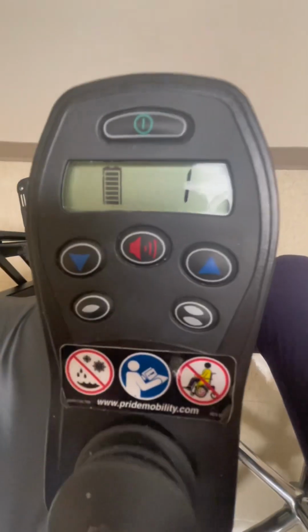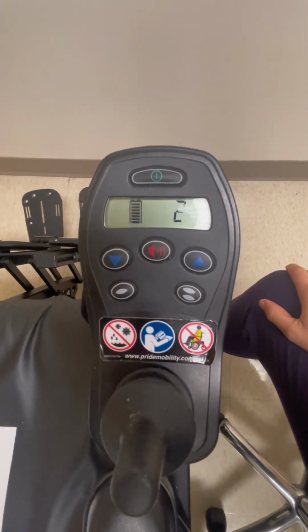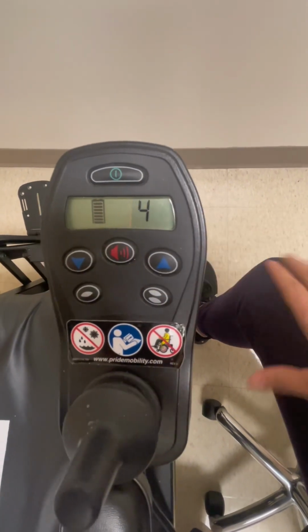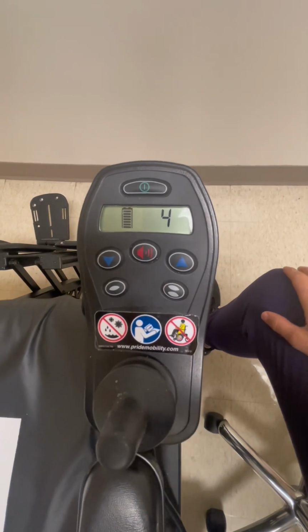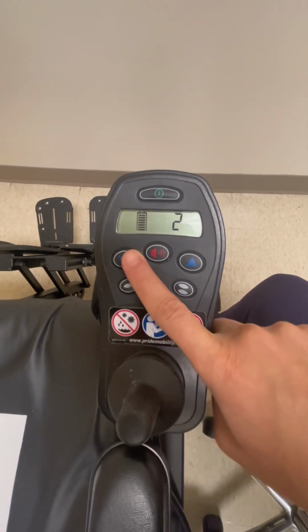To move between different drive settings on this chair, go to the screen. Currently we're in the first setting. If you press the up arrow, we move to the second setting, which is faster, the third setting, which is faster than that, and the fourth setting, which is the fastest drive setting of this power wheelchair. To move back and slow the chair down, you can press the down arrow to move back through the drive modes.